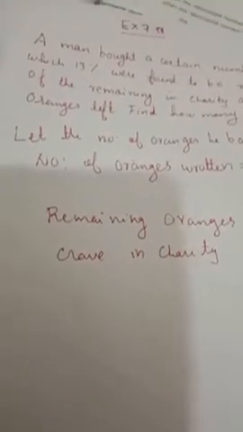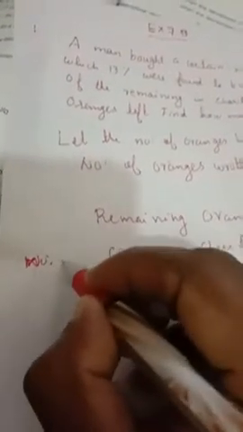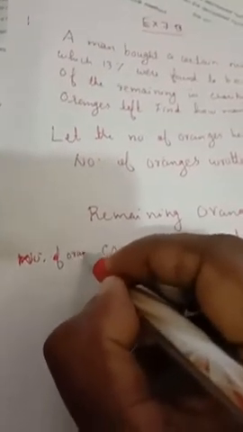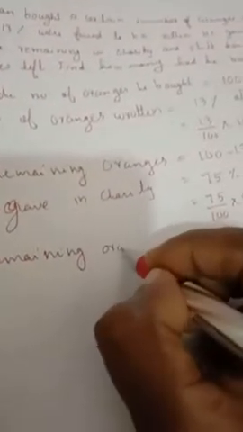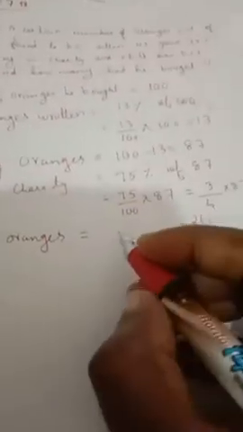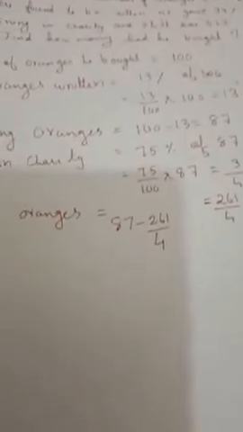Okay. Here number of oranges given in charity. Okay. Now remaining oranges we want to find. Remaining oranges means we want to subtract 87 minus 261 by 4. Okay, 87 minus 261 by 4.